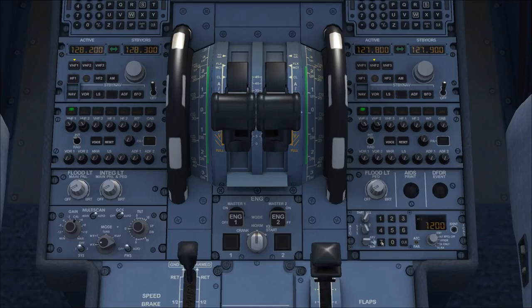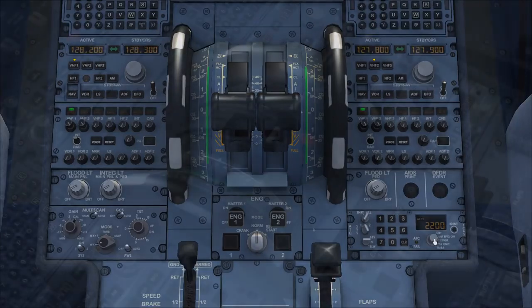And then finally, underneath that, you've got the transponder panel. So none of these switches work. I believe this one does. I'm not sure what it does, I'm afraid. And then you can obviously adjust the transponder code in there using the keypad, and then you can flick between the various modes, so standby all the way up to TARA, which is used during the flight.